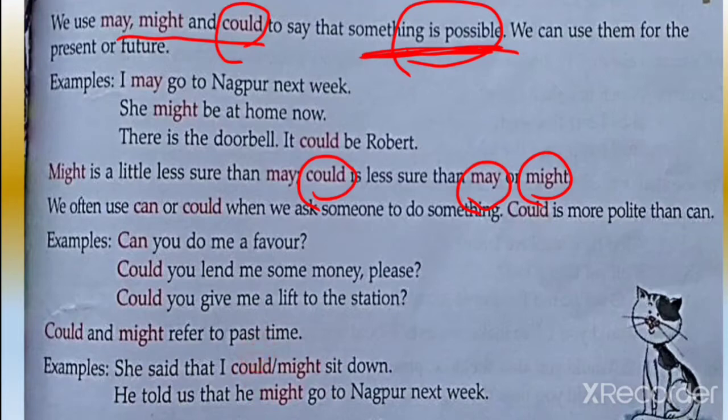Maybe the person said, I may go to Nagpur next week. Now you are telling the same sentence of that person to someone else. So that time you can say that he told us that he might, in place of I may, he might go to Nagpur next week.